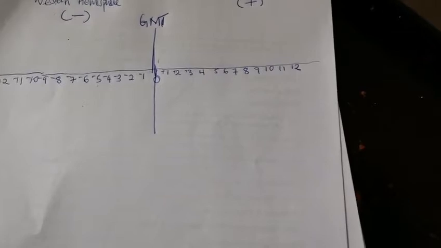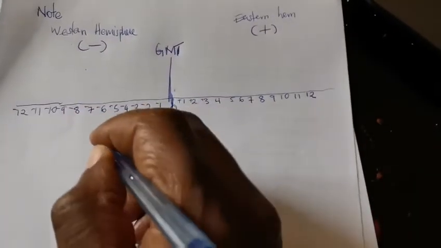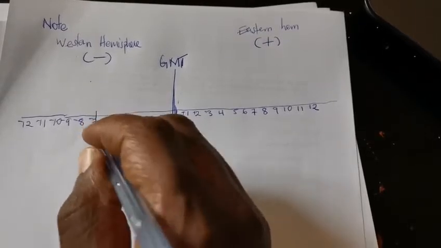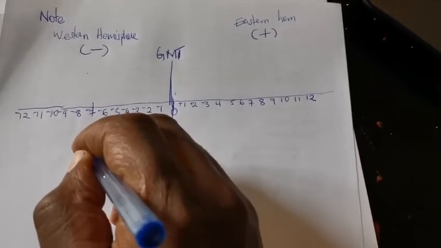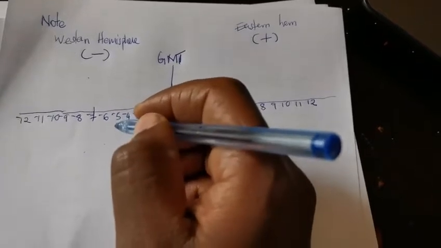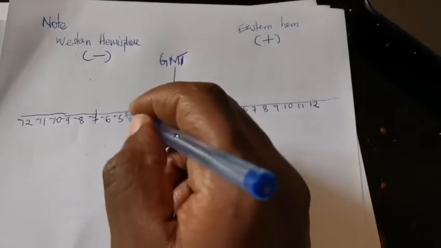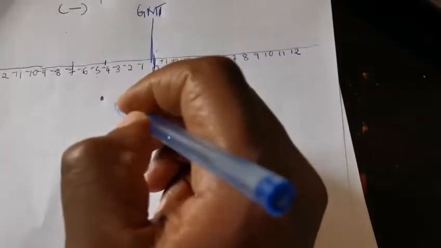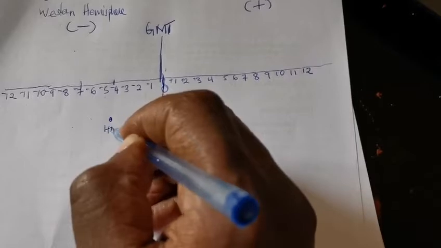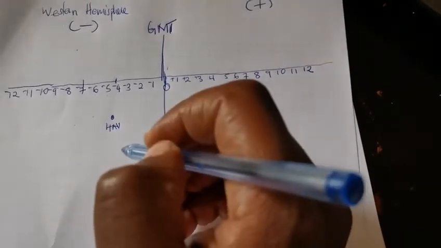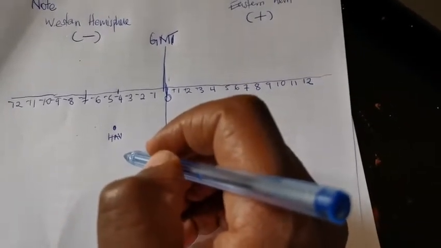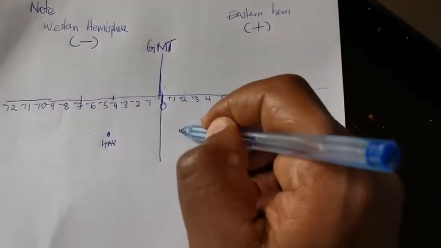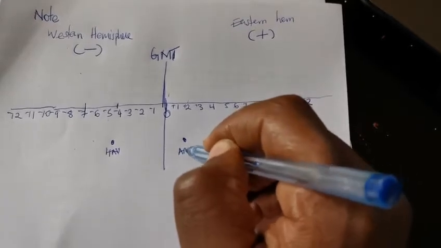The first thing you should know is that if a point is on the negative side, for example, in the question we are going to refer to, we have Havana in Cuba at -4. Then we also have Amsterdam at +2.